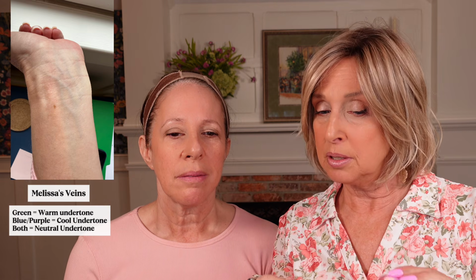Okay, so in looking at Melissa's veins in daylight, she does have some greenish veins, which would indicate a warmer skin tone. But then there are some bluish, purplish veins in there as well, which would be more of an indication of a cooler undertone. So it could be that you're neutral. We have more tests, so we'll see.